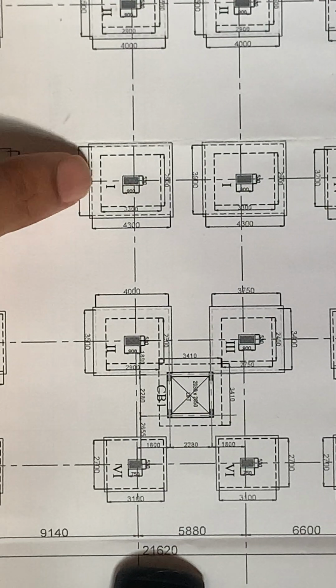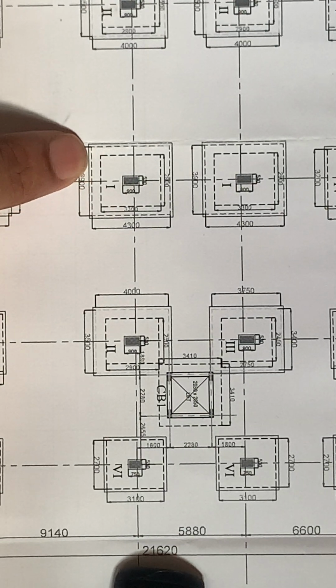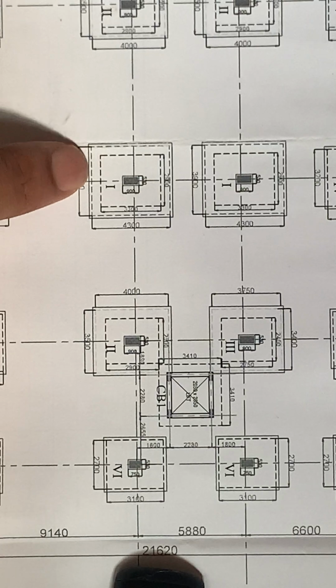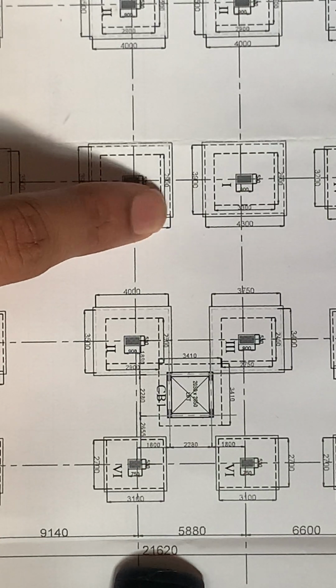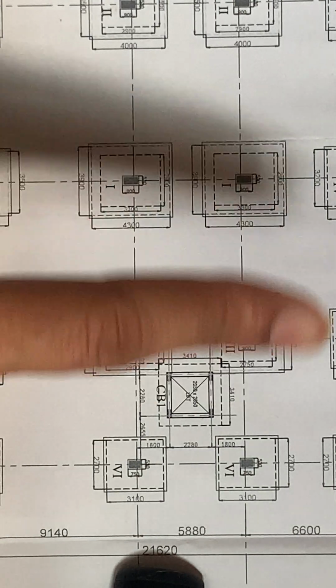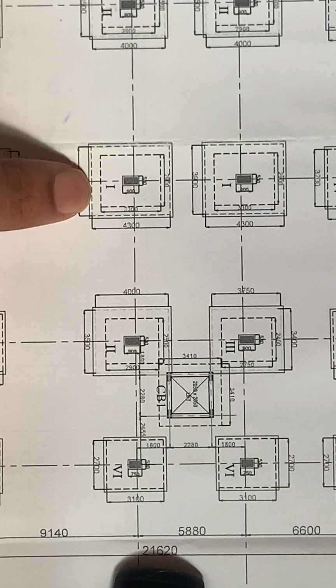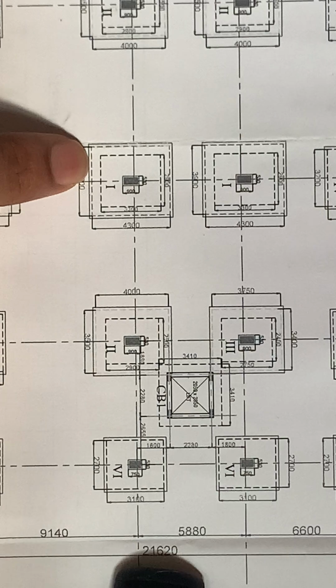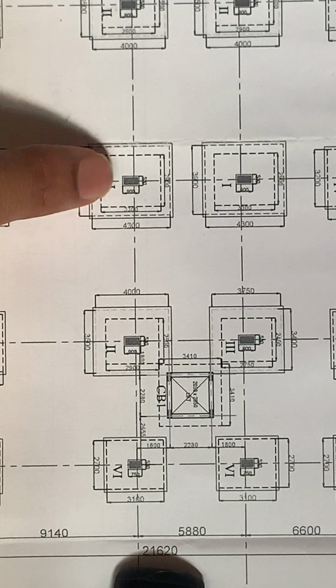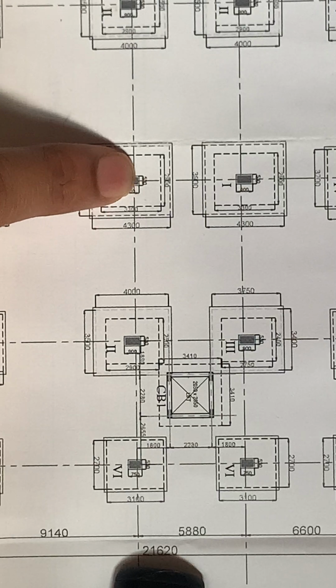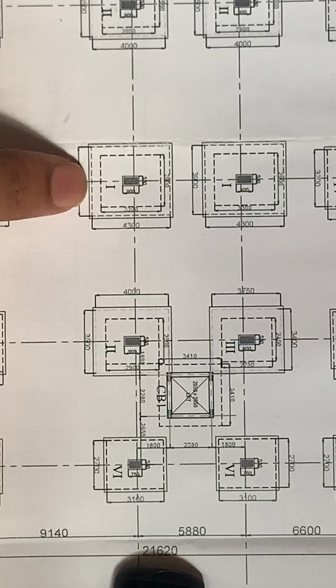See this dotted line. First I'll show you this rectangle. This rectangular portion is plain cement concrete. This is the top view of the footings. And next, this dotted line is called the footing first step, and this is the footing second step, and this one is the RCC column. Okay, this is the top view of the footing.